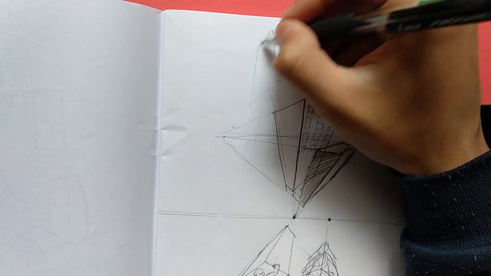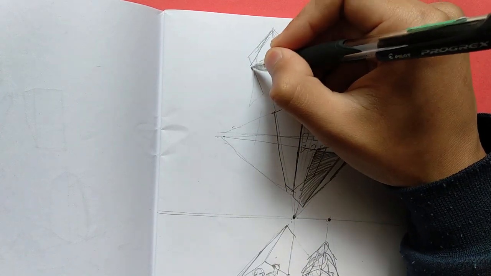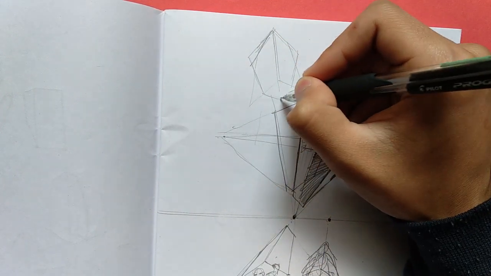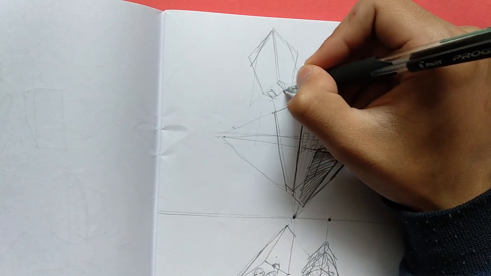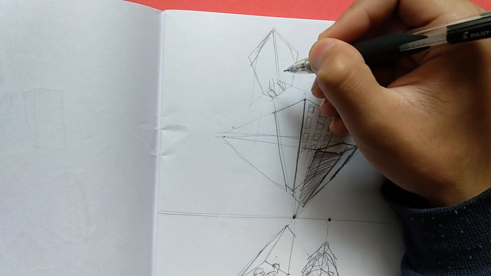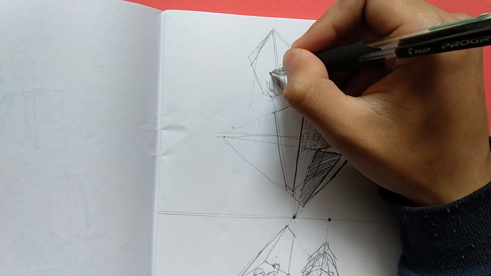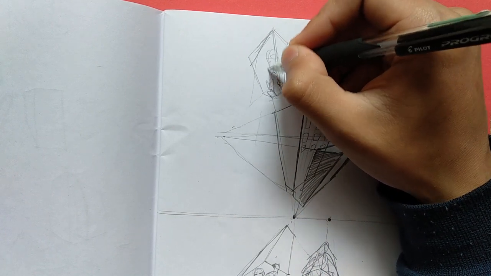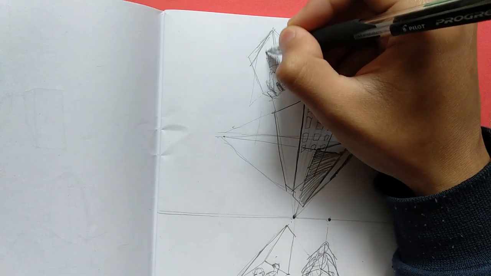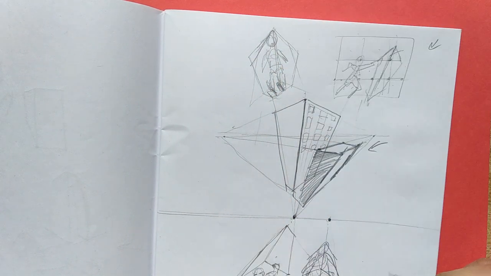Oops, wrong perspective. If I were to do this, there'd be something like that, and let's say there's 1 foot right there, 1 foot right there. Right, something like that. So just like that, you can make a person in perspective.